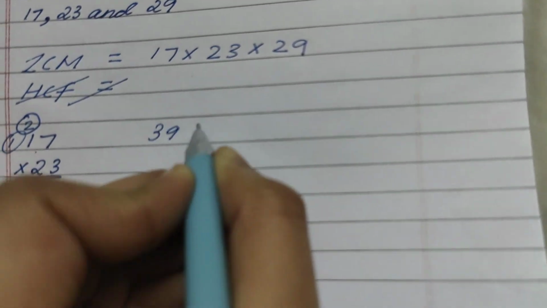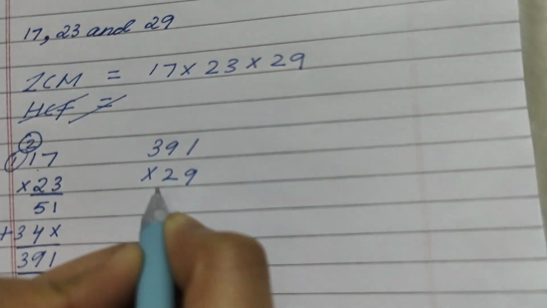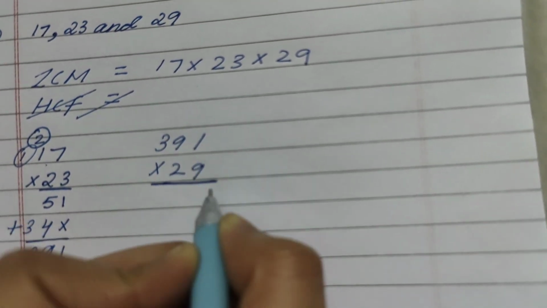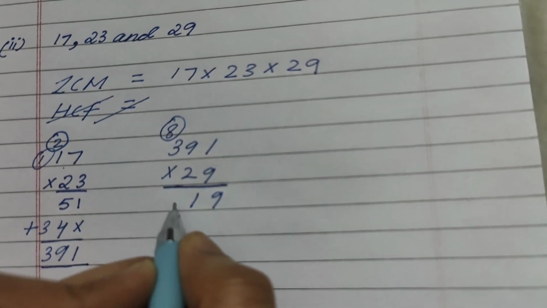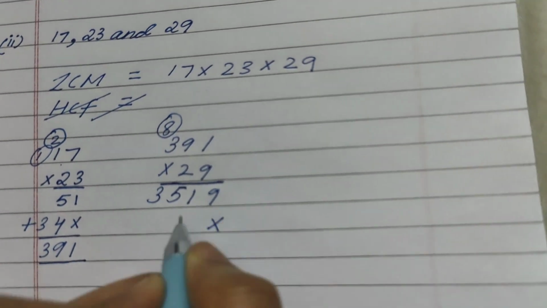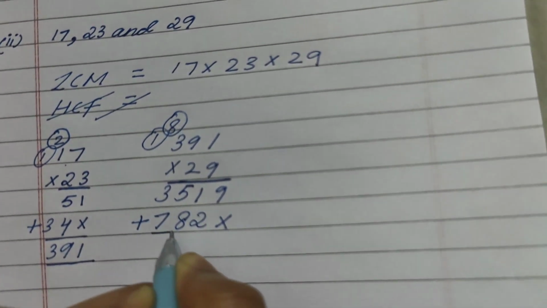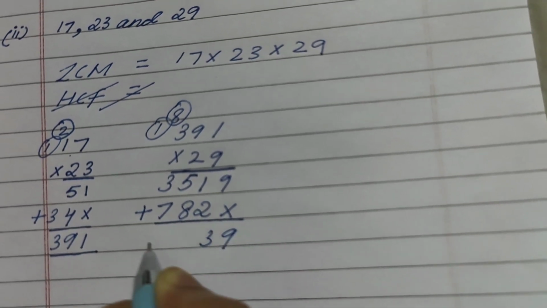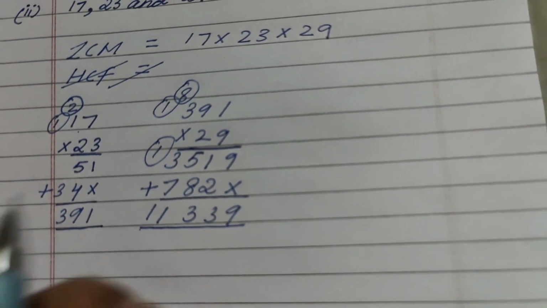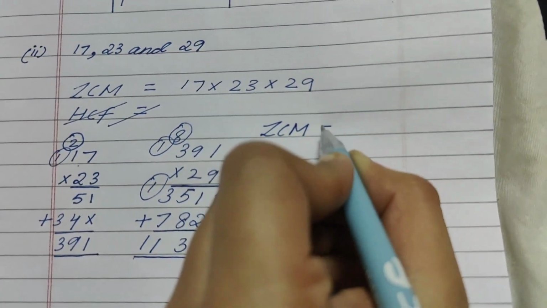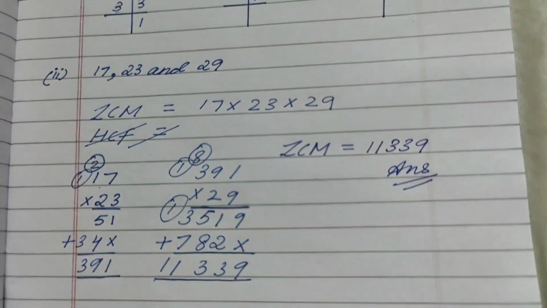Then 391 multiplied by 29. 9 ones are 9, 9 times 9 is 81, 9 times 3 is 27, 35, then 2 ones are 2, 18, 6, 7, and then 9 threes, 13, 11. So LCM is equal to 11339. This is the answer for the second part.